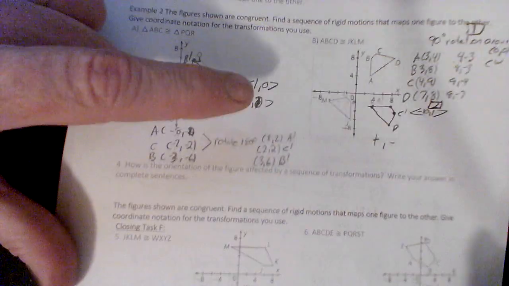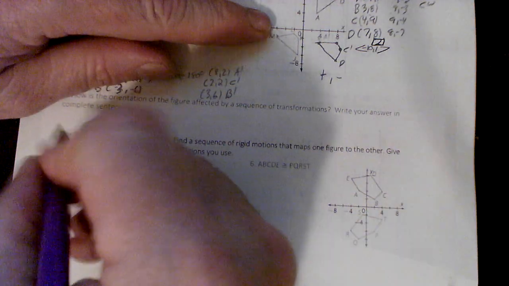I'm going to let you try a couple here without me. So this is short, those are examples, right? But try these two without me, see if you can map these two together and these two together.